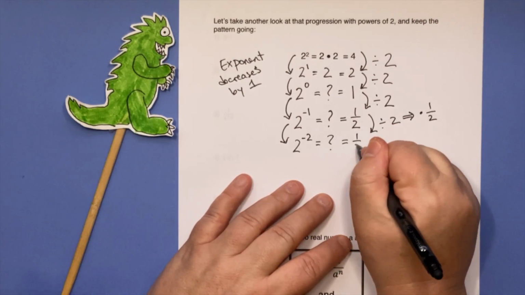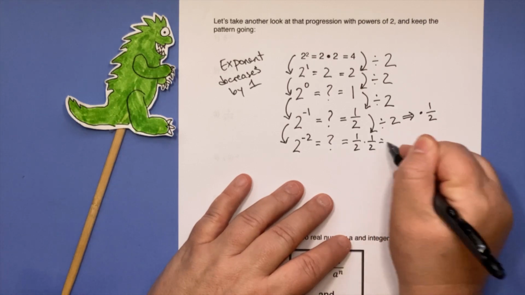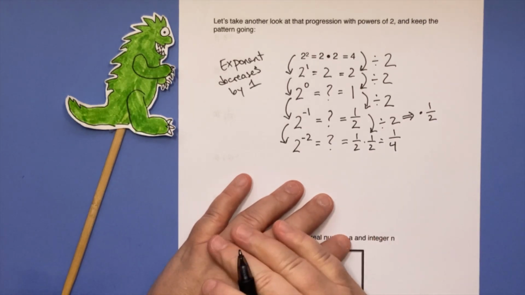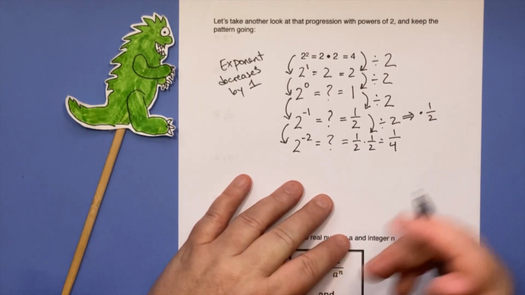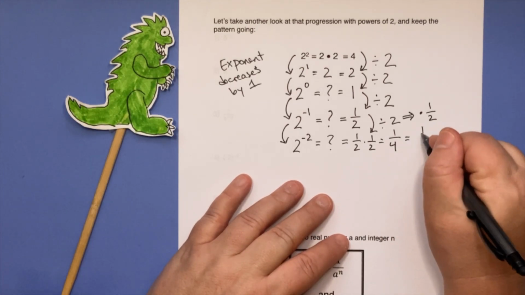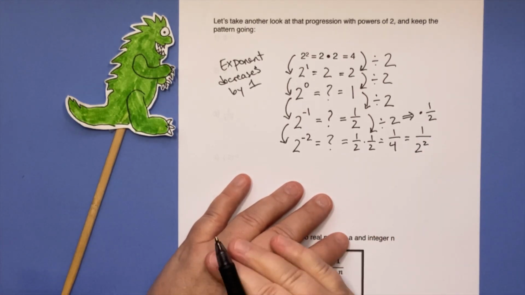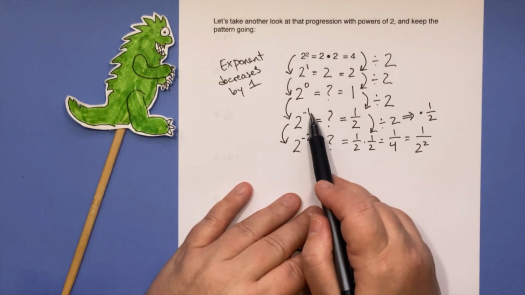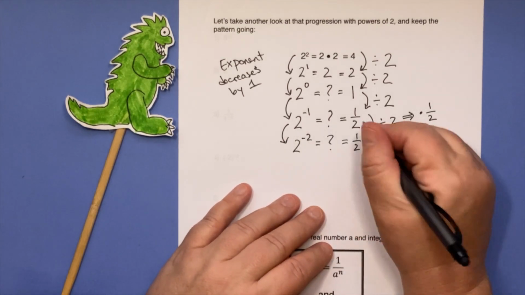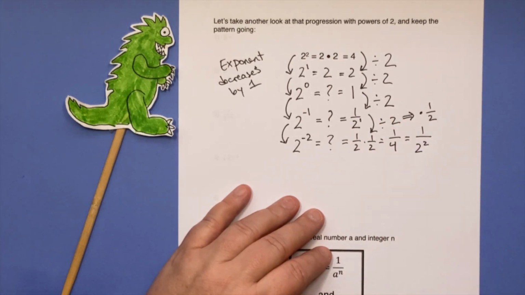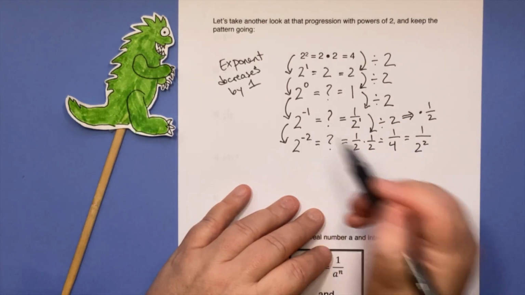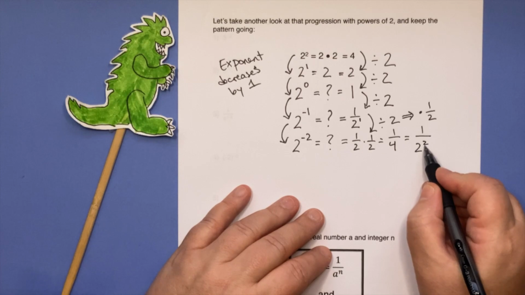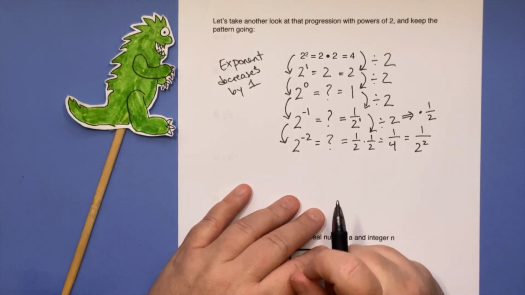So this is going to be 1/2 times 1/2, which is 1/4. Which, okay, that's fine. But now I'm going to write something interesting. That's 1/2 squared. And then I see a new pattern. 2 to the negative 1 is 2 to the first power, but in the denominator. 2 to the negative 2 is 2 squared, but in the denominator.